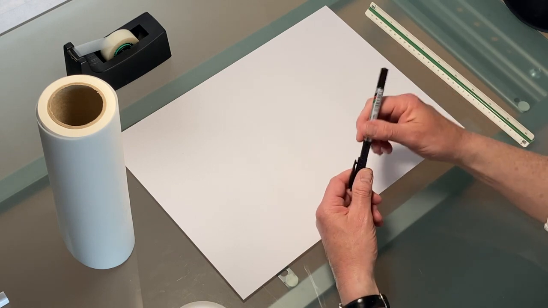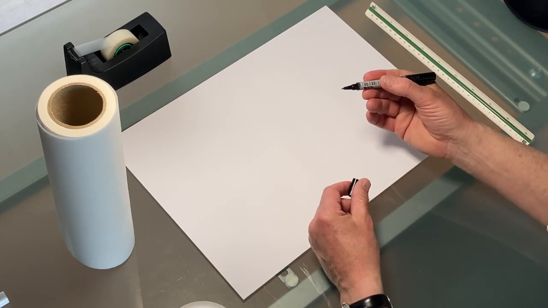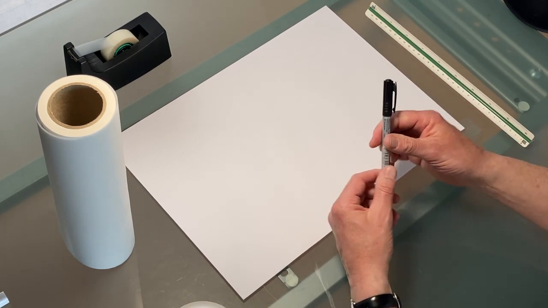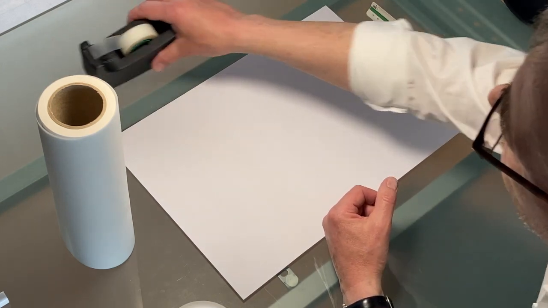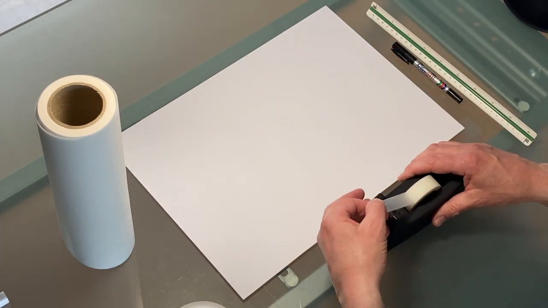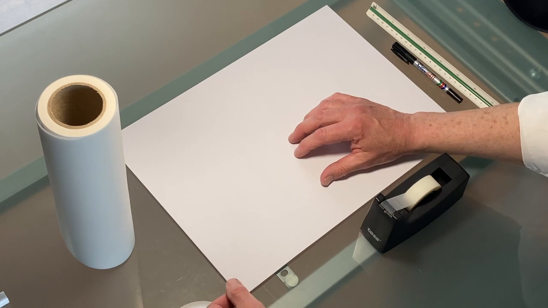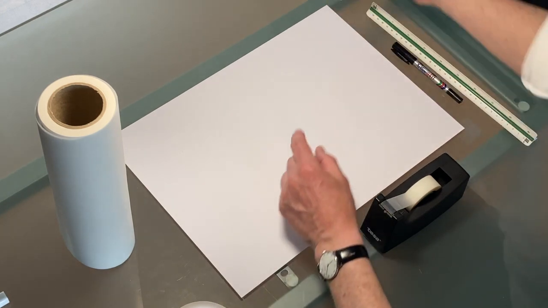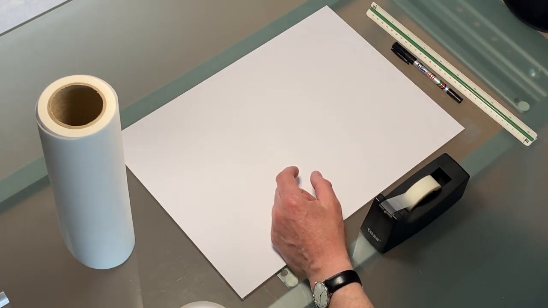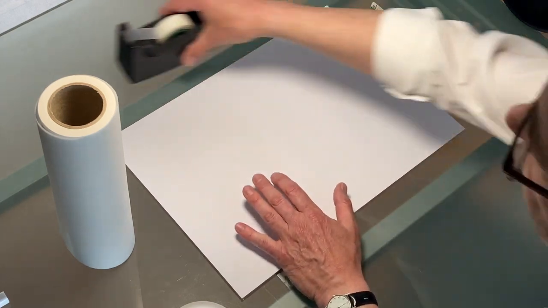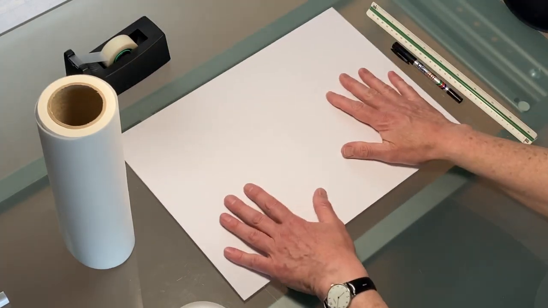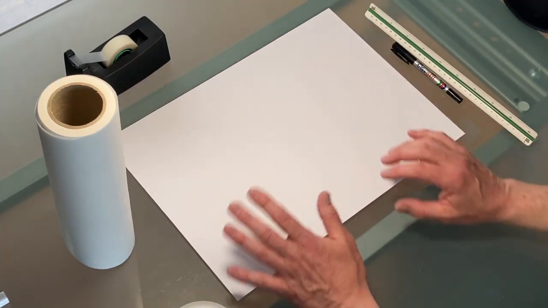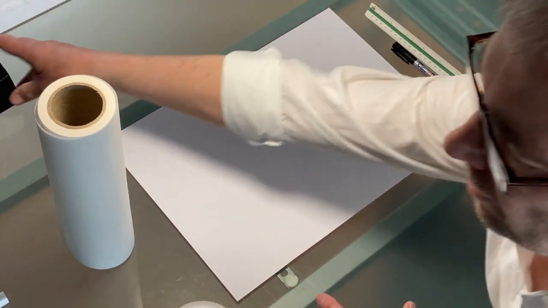This is a fancy one which has a thick and a thin end to it. You may also want to use adhesive tape for sticking your material to the tabletop. I'm not going to do that just now, but that's quite nice so that stuff doesn't shift around while you're working.